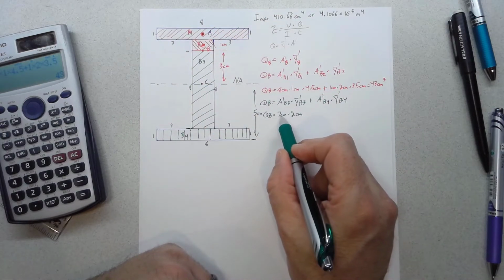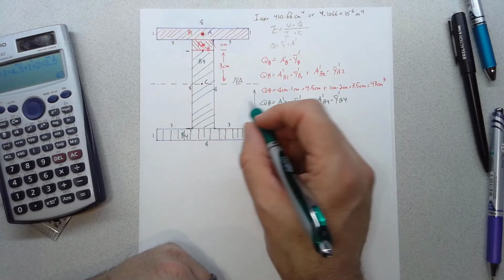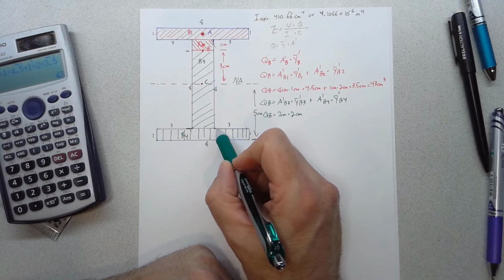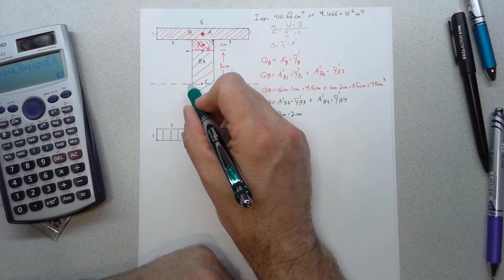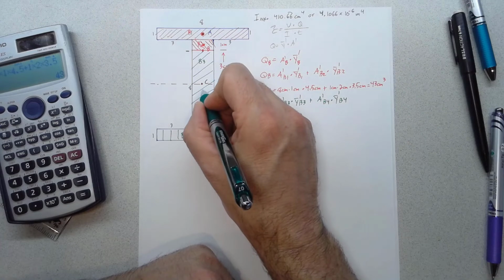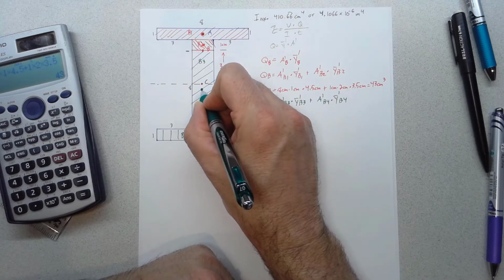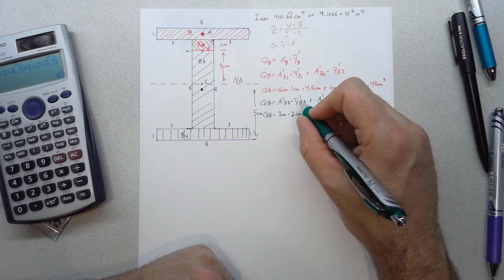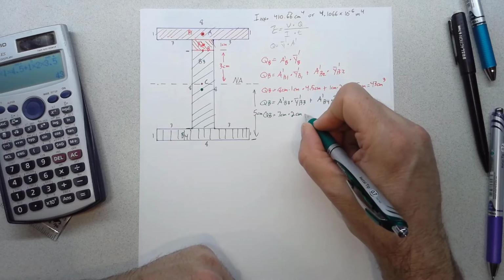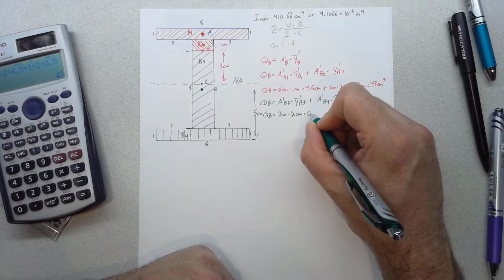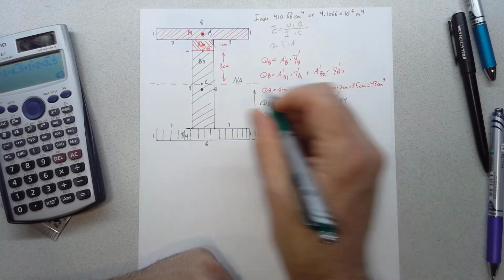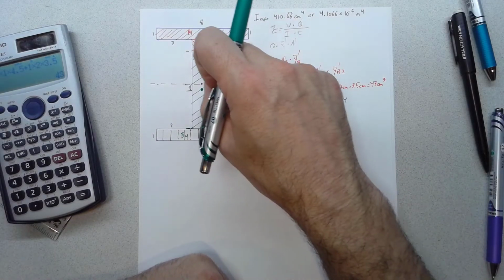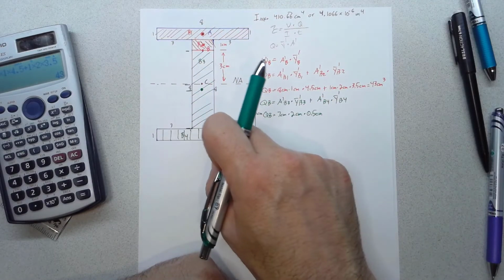Its centroid would be located half of its height, so that's 3.5 centimeters from here, and then from here to here is 4 centimeters, so the centroid is just half a centimeter down from the neutral axis. So the distance y bar prime B3 is going to be equal to 0.5 centimeters. That's this distance right here. Okay, so that gives us the contribution to Q from this piece.